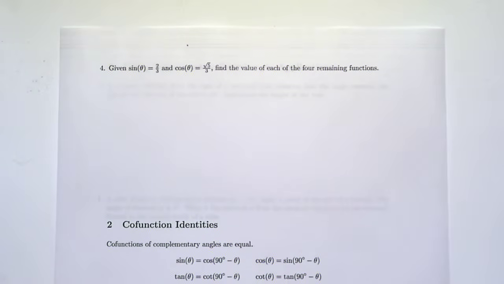So what if we're given some information about some of our trig functions and we were asked to find information about all of them? It says given sine of theta is 2 divided by 3 and cosine of theta is root 5 divided by 3. Can you find the 4 remaining functions?